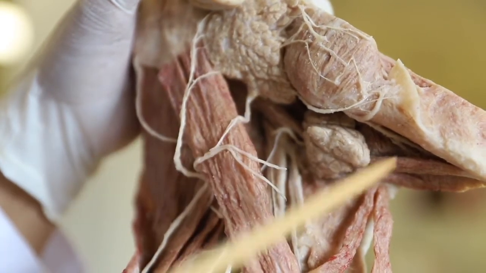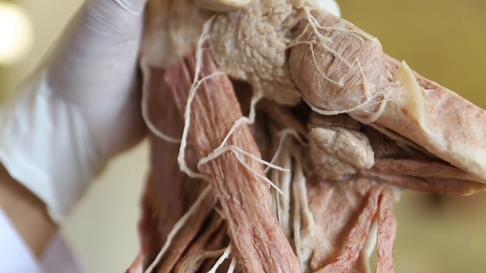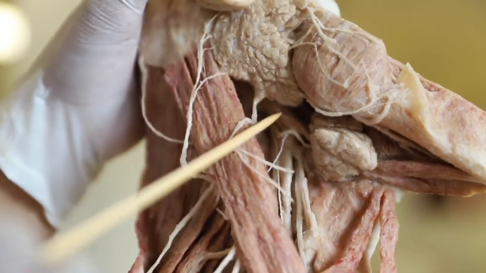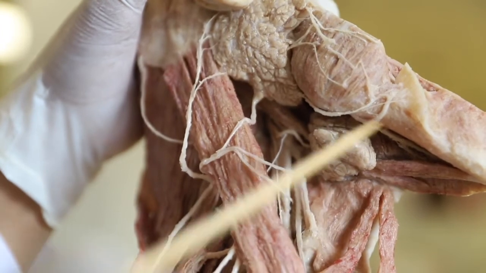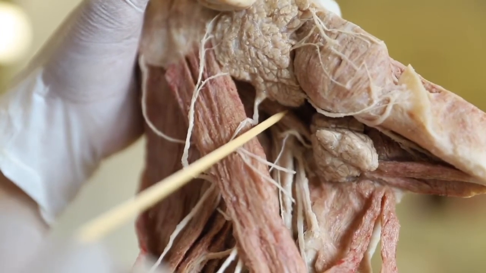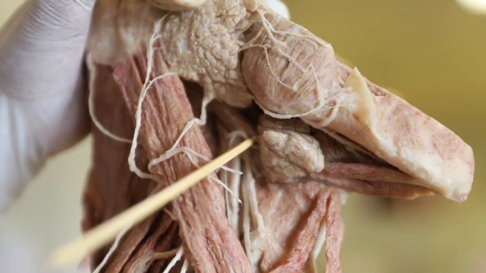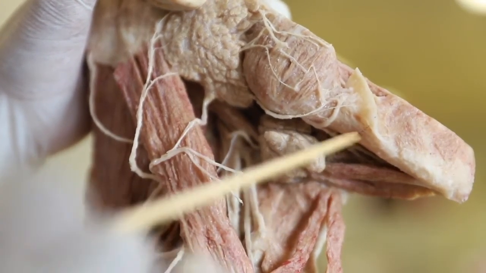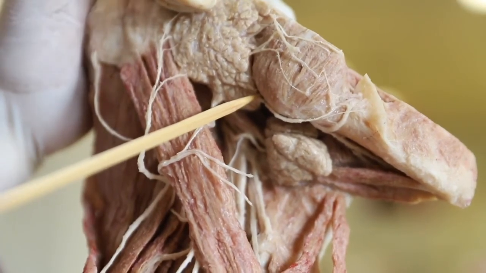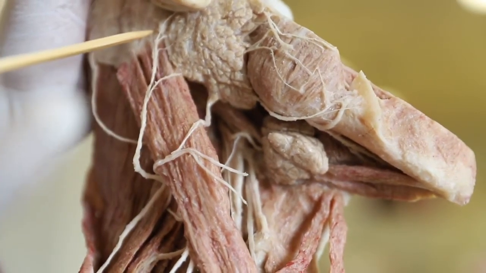It is called the digastric triangle or submandibular triangle. This triangle is bounded by the anterior belly of digastric, the posterior belly of digastric, the lower border of the mandible, and the line that extends from the angle of the mandible to the mastoid process here.